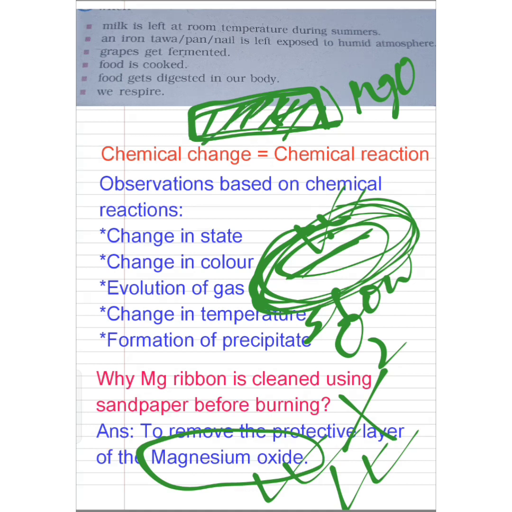So that's why we use sandpaper to remove the magnesium oxide from the surface, so that we can carry out the reaction properly. Now let's move to the next slide.